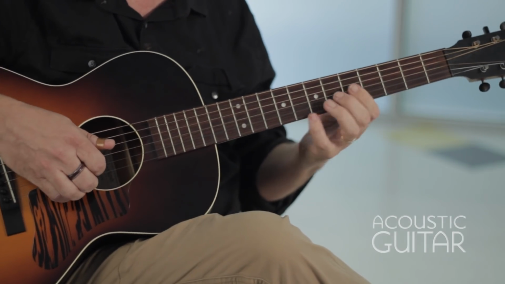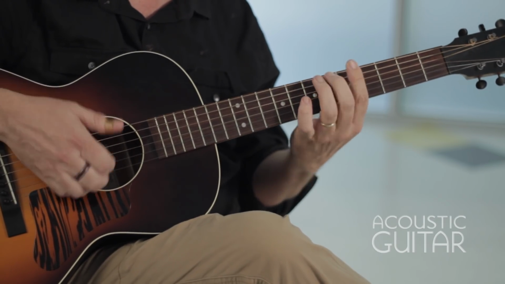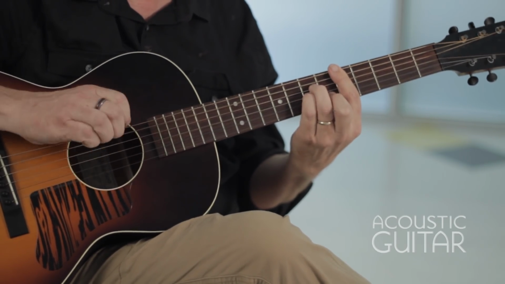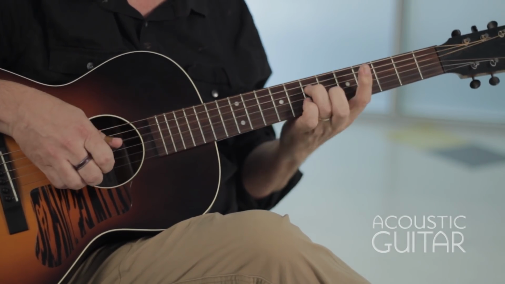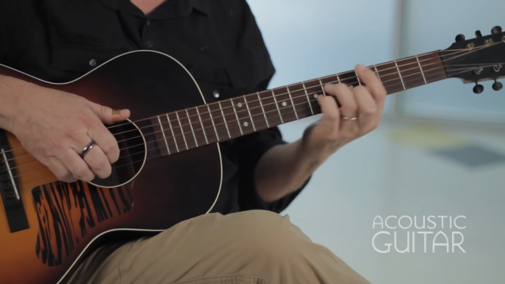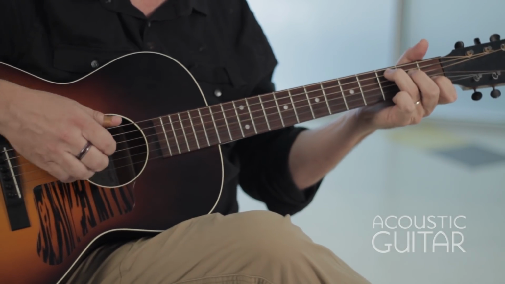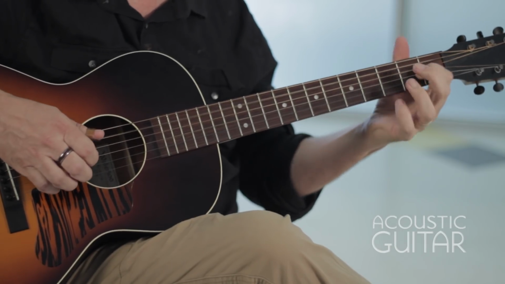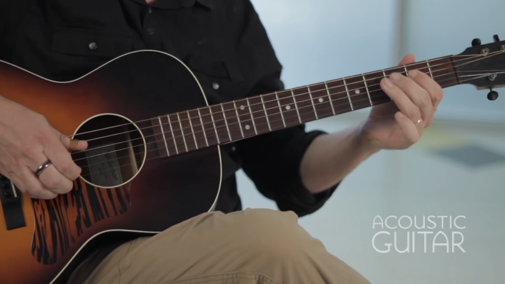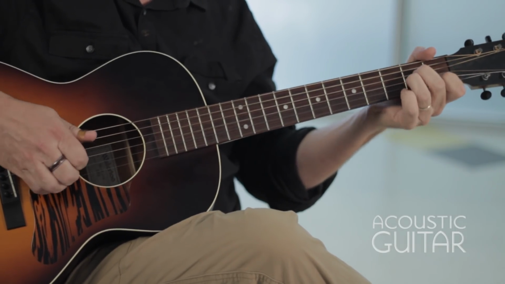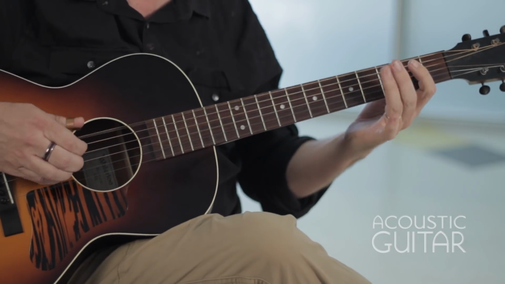So we have D sharp, D minor, A minor, D minor, G, to C. A little run there I do. A little run I did there is over an E diminished chord.